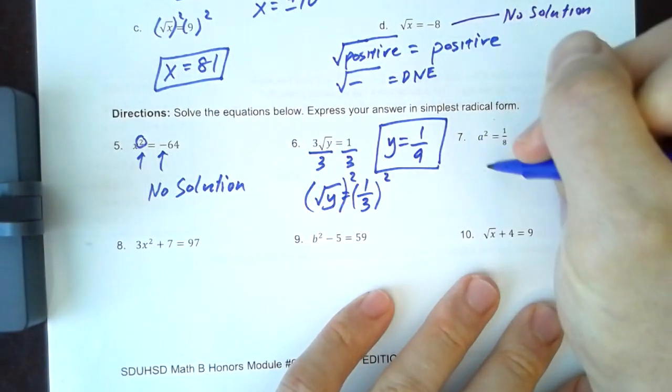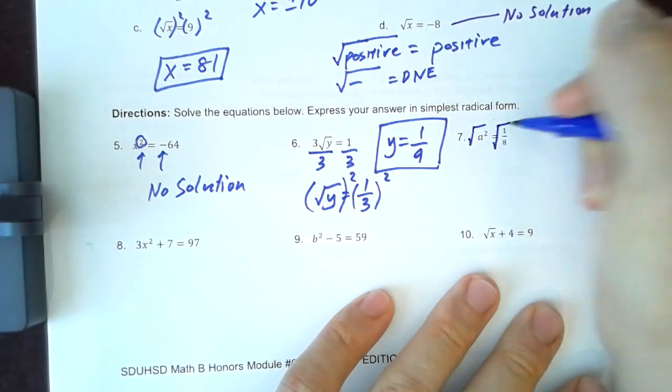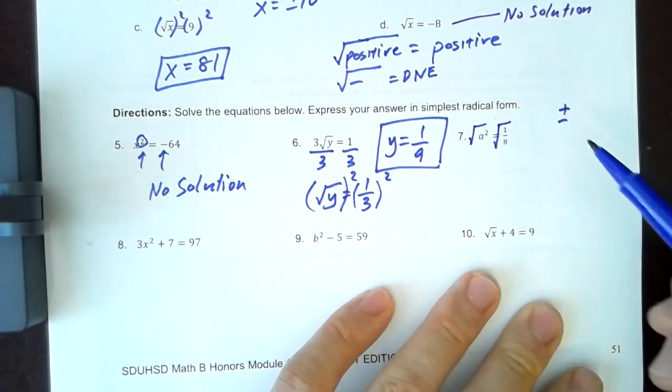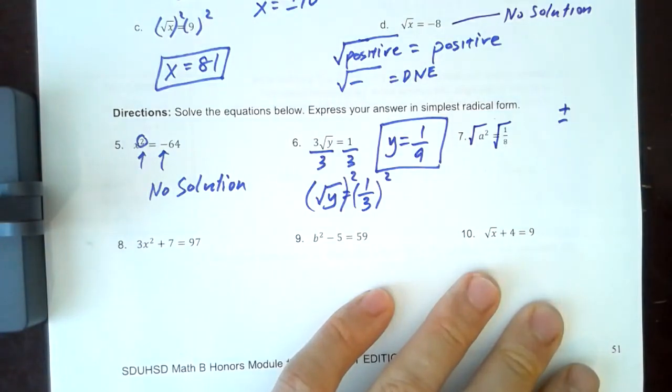You want to square root both sides. And the thing here is we have to be careful for the plus and the minus, the positive and the negative, right?